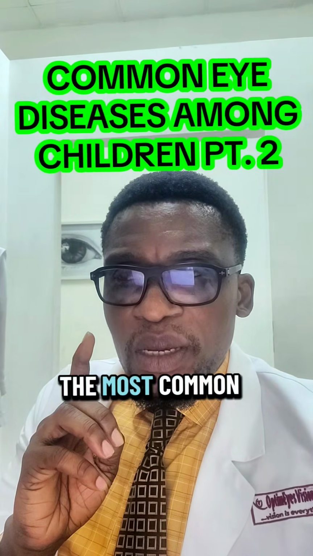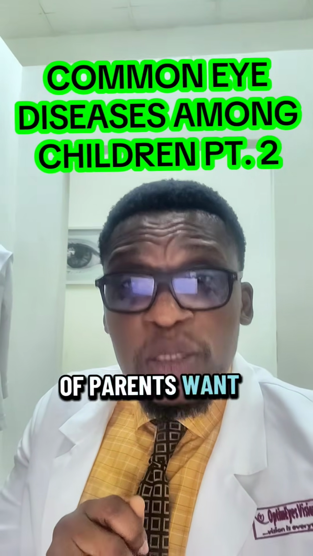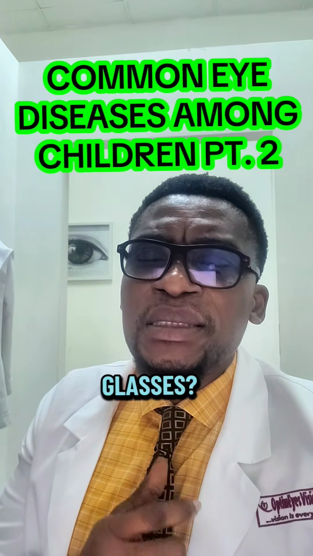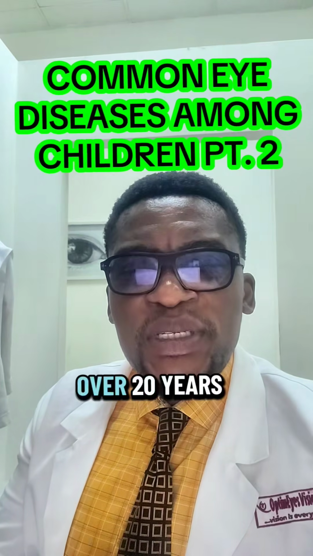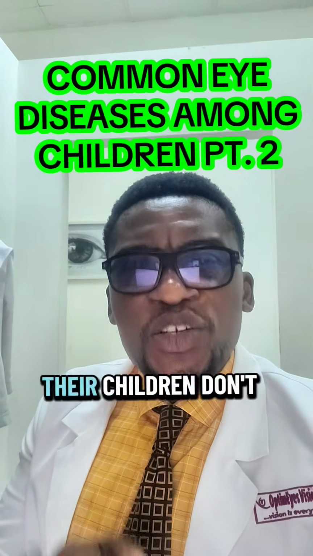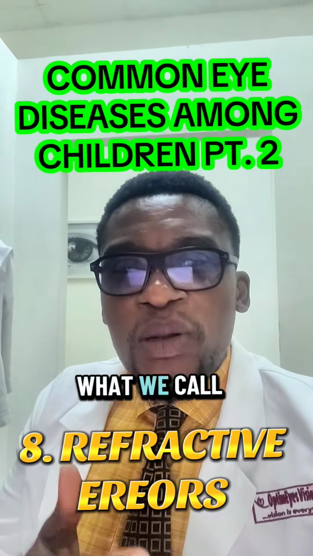But the most common one that we cannot ignore, and a lot of parents want to fight it, is this: "I am not wearing glasses, why should my child be wearing glasses?" Most parents speak like that, and I've experienced it in my over 20 years of practice. Parents think that because they don't wear glasses, their children don't need to wear glasses. Refractive error, that's what we call that problem.